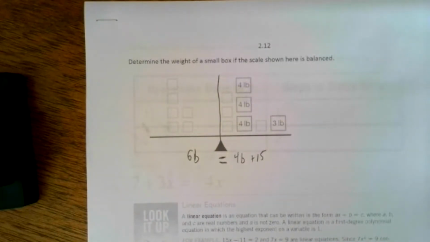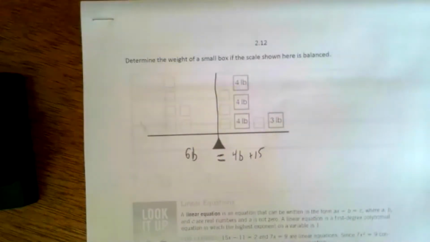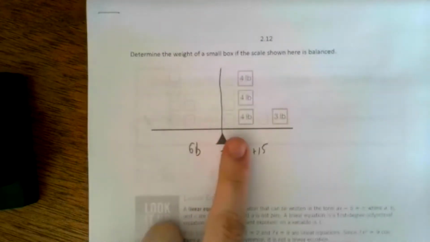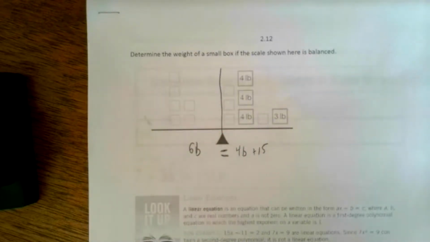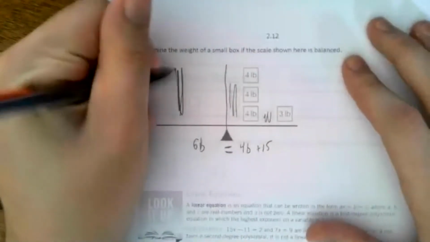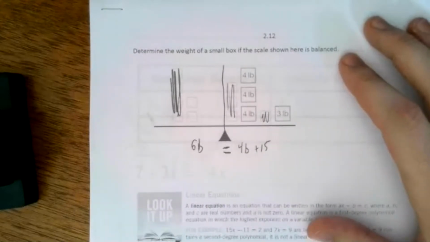Well, is there anything I can do to kind of remove any small boxes on both sides and make sure it's still balanced? Well, what if I take out 4 boxes on the right and I take out 4 boxes on the left, right? So I'm just removing 4 boxes from each side, and it's still going to be balanced, right? Because I'm taking out 4 on the left and 4 on the right.